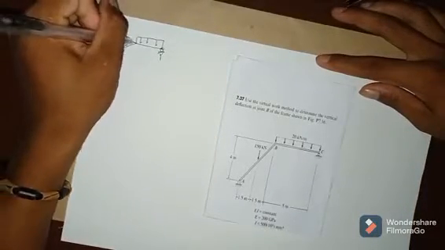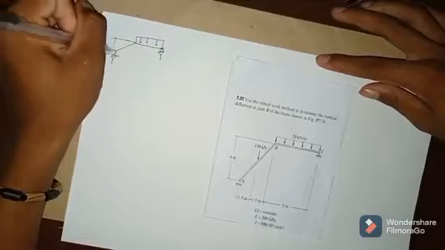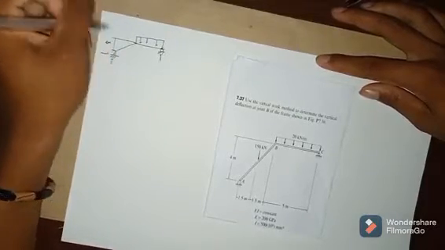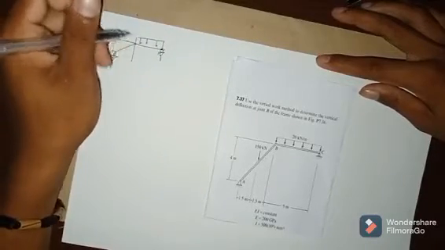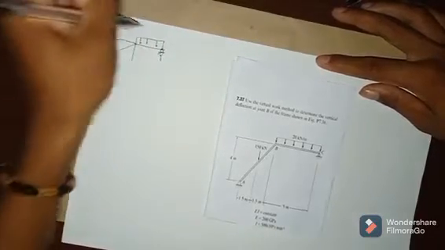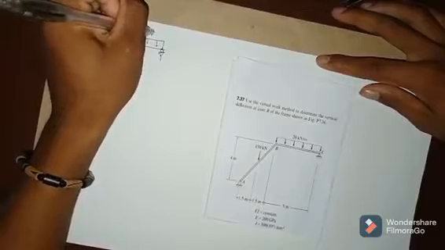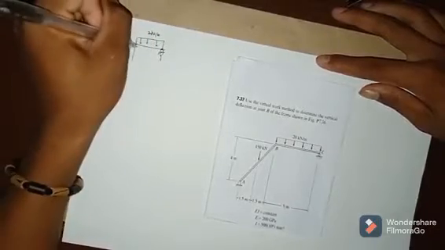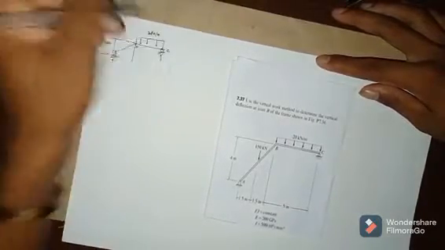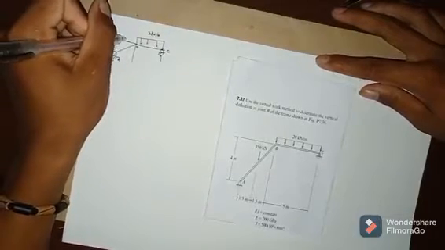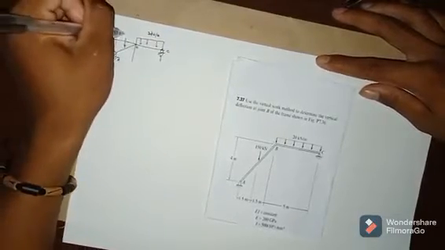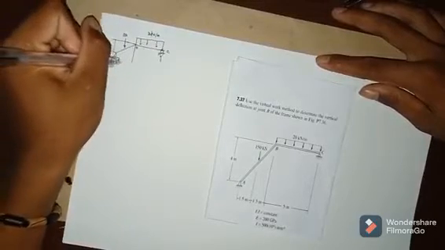This area is 4 meters. I-fill out ko lang muna yung mga detail dito. Is 20 kilonewton per meter, and this is point B, C, A, and may concentrated load na 150.